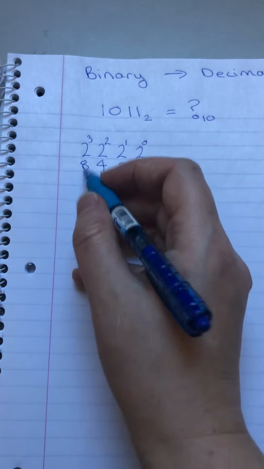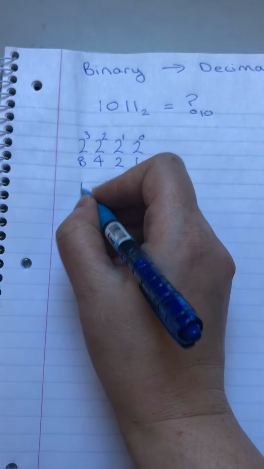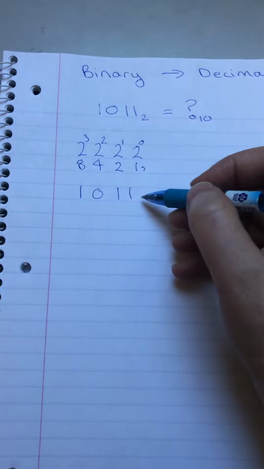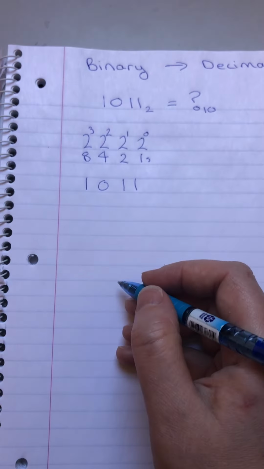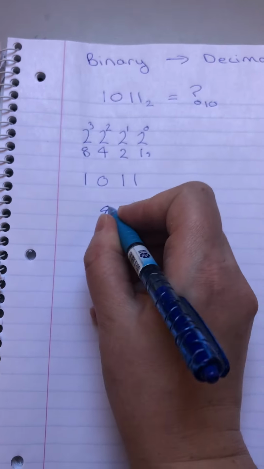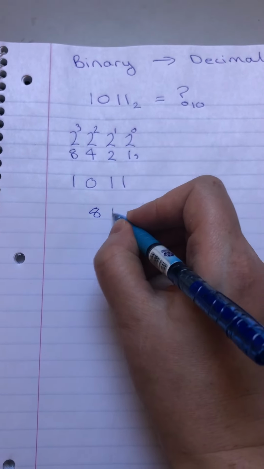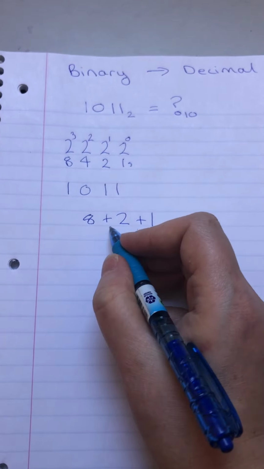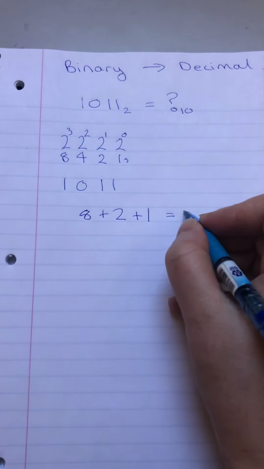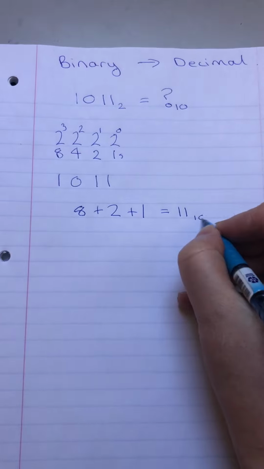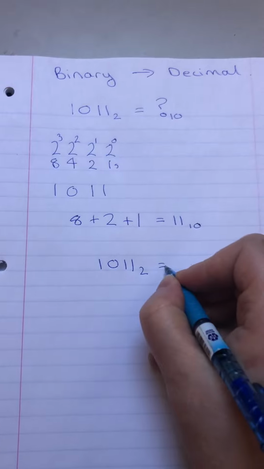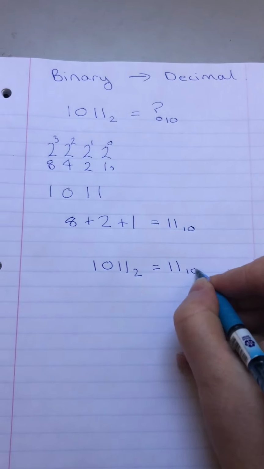So if I write this number along these columns, 1, 0, 1, 1, that means that there's a 1 in the 8's column, a 1 in the 2's column, and a 1 in the 1's column. So that means we have an 8, don't have a 4, but there is a 2, and there is a 1. So 8 plus 2 plus 1 equals 11 to the base 10. So 1, 0, 1, 1 to the base 2 equals 1, 1 to the base 10, or 11.